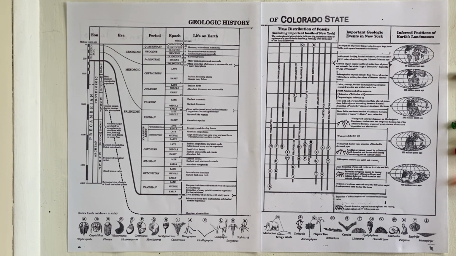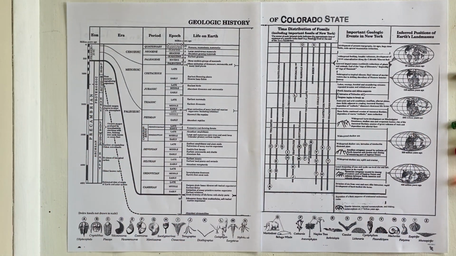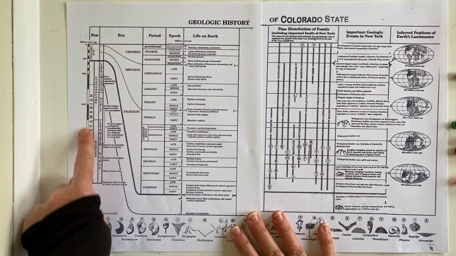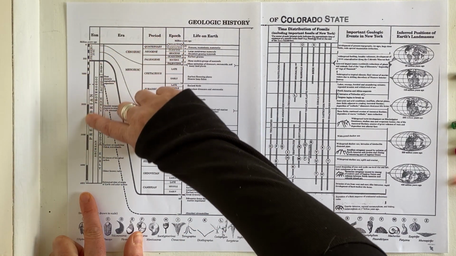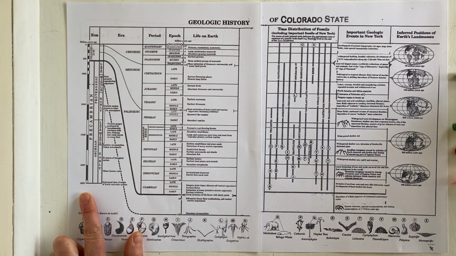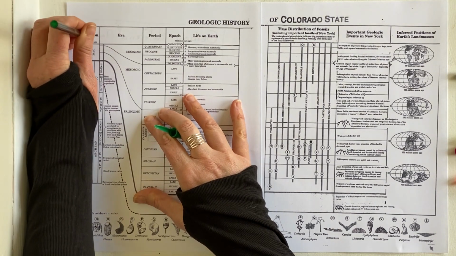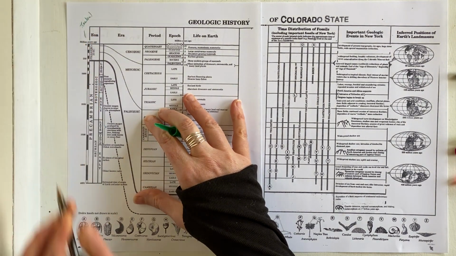So here's the geology history of Colorado State. So all of this stuff, these 2 pages, actually are really right here. This, my dears, this is your timeline. In fact, let's pick up a pen and just put here, timeline. That's the actual timeline.